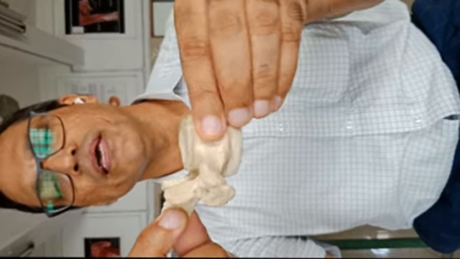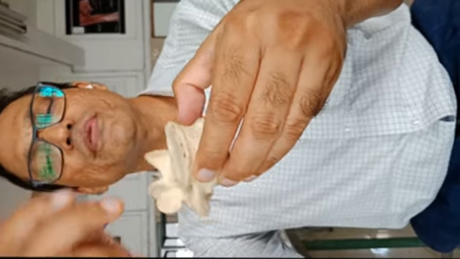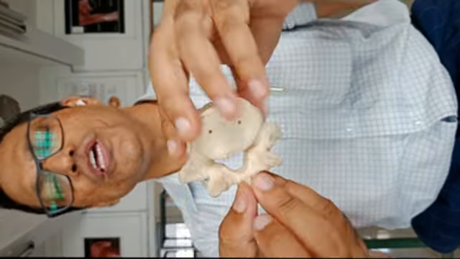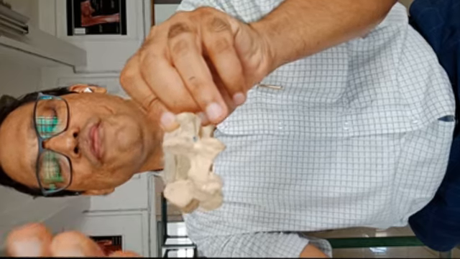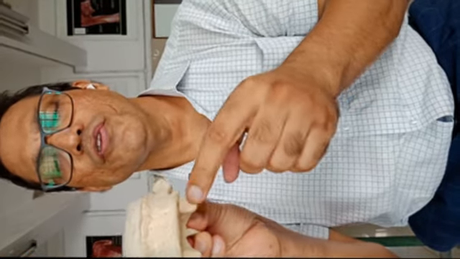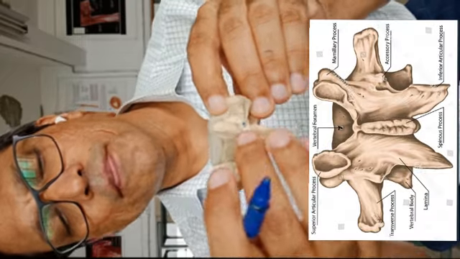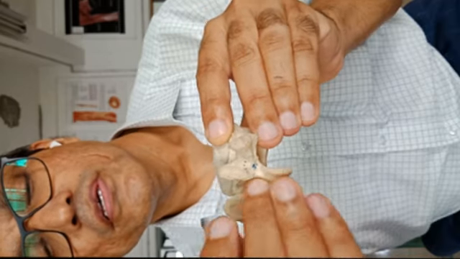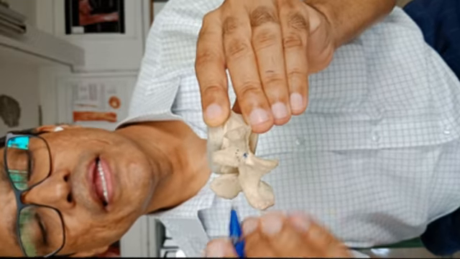You can hold it this way, but this is not the actual position of the vertebra, because the articular surface of the superior articular facet should not be anterior, it has to be posterior. So when you are holding it this way, the articular surface of the superior articular process faces posteriorly and the articular surface of the inferior articular process faces anteriorly, then it is in anatomical position. And at the base of the superior articular process, you get a small tubercle, which is called the mammillary process. On both sides you will get the mammillary process at the base of the superior articular process.